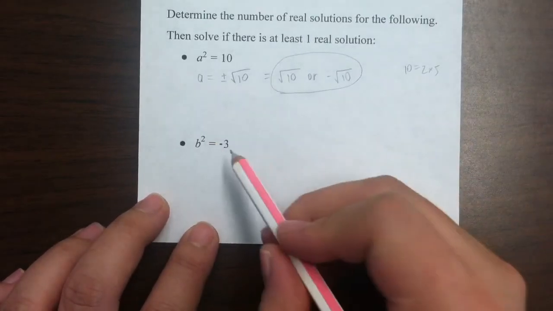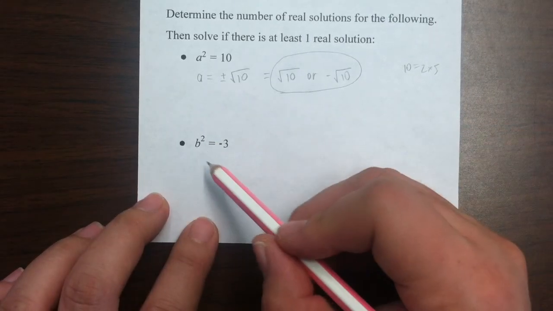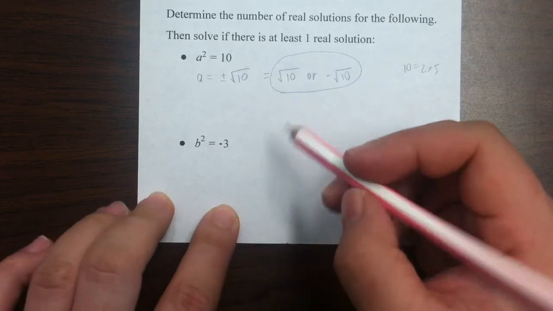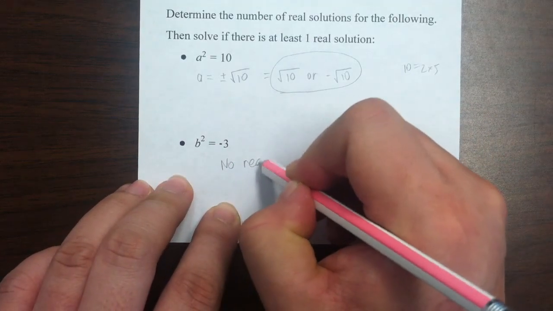If b squared equals negative 3, well, that's negative. If a squared value is negative, then there's no real solution. No real solution.